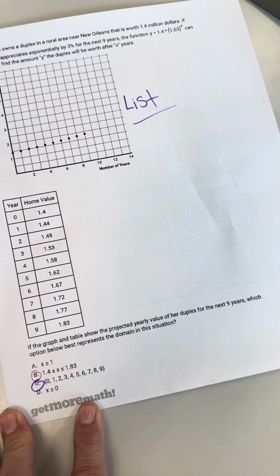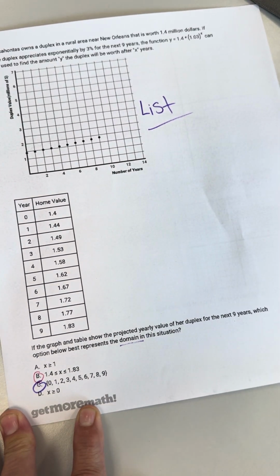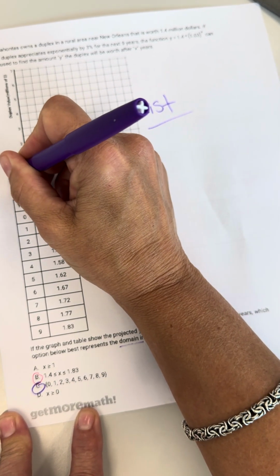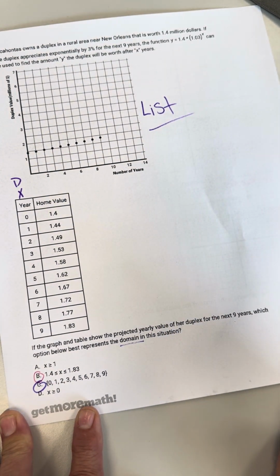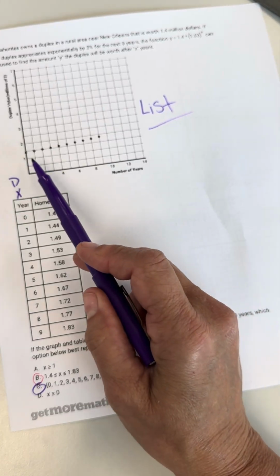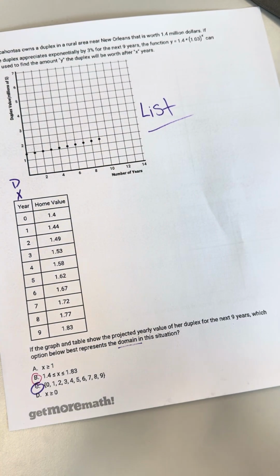And another reason why your answer is not correct, because it's asking for the domain. The domain is your input. That's your X values, which happens to be your years. So this is your domain. And what you listed would be your range, which would be correct if it was asking for range and the dots were connected and it stopped there.